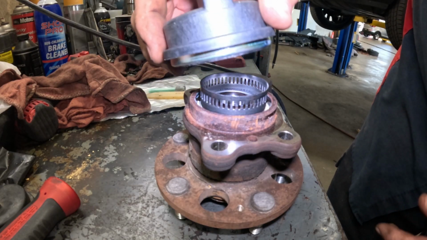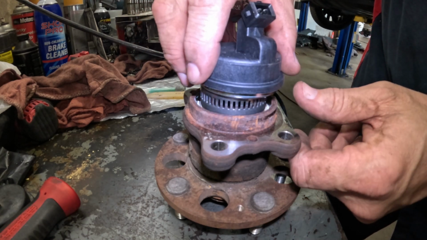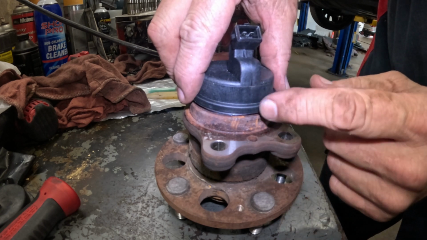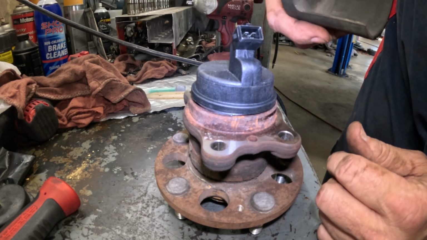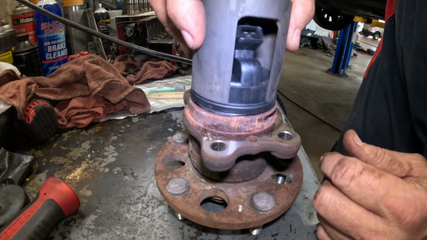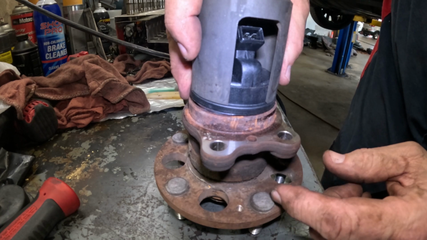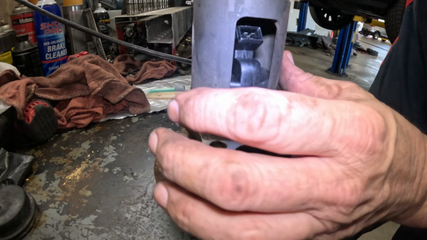Okay, this is fairly simple. You can see my marks right there, and so this is going to go on about like that. Try and get this in between those marks right there. Like I said, doesn't have to be perfect. This goes right on top. They put this little thing so you can see where this is at to make sure that you're on your mark. And then we're just going to smack this thing with a hammer.